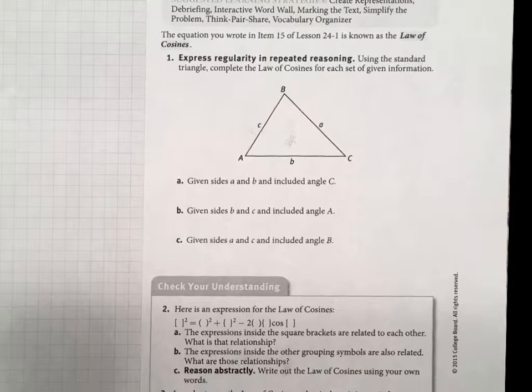So if you remember anything about the law of cosines, make sure you remember that there's a relationship between the letter that you start with. So you're going to start with the side. If we know sides A and B and angle C, then what we're missing, what we would start with, is side C. That's how you know. The angle and the side that are across from each other will be at opposite ends of the formula.